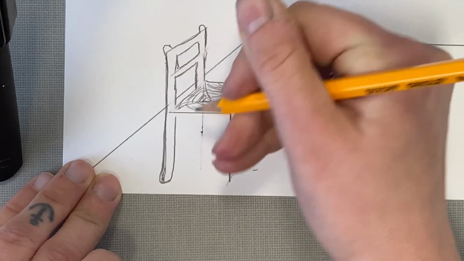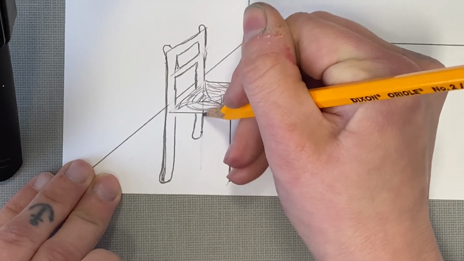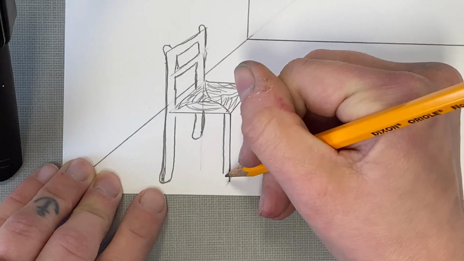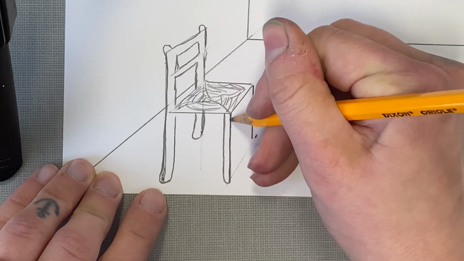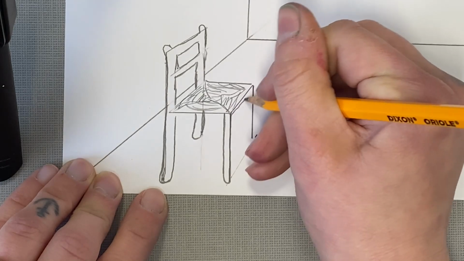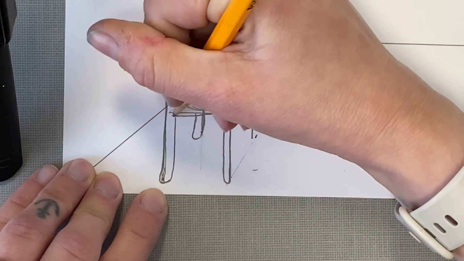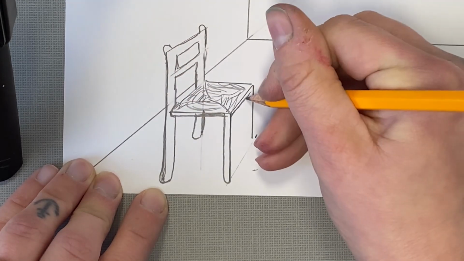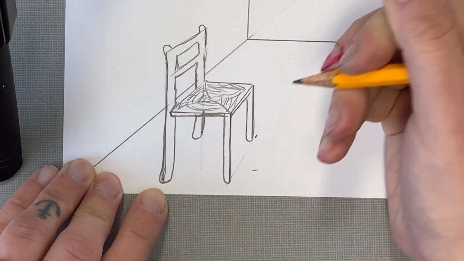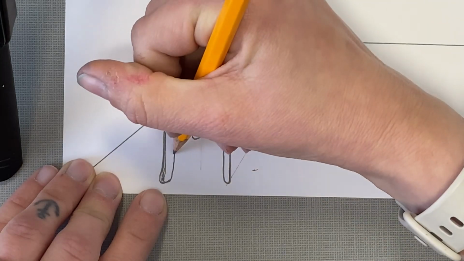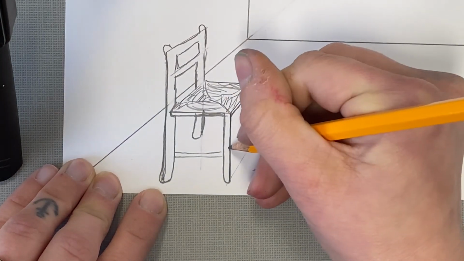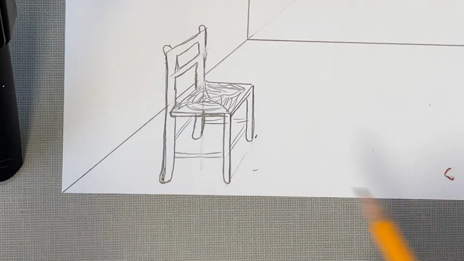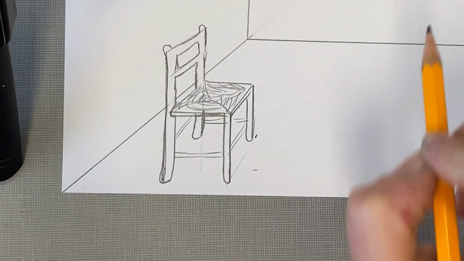Has a little kick out here. I'm also noticing that there's some chair bracers here, going here, going here, going here. So now I have a chair inside the room.